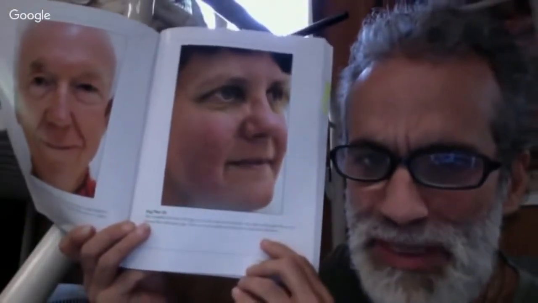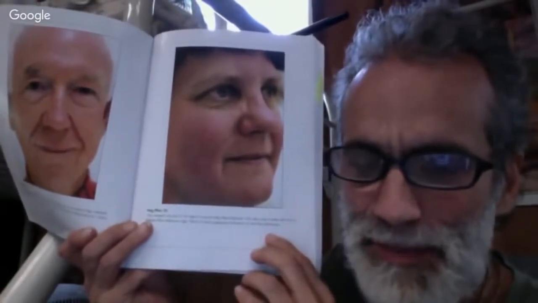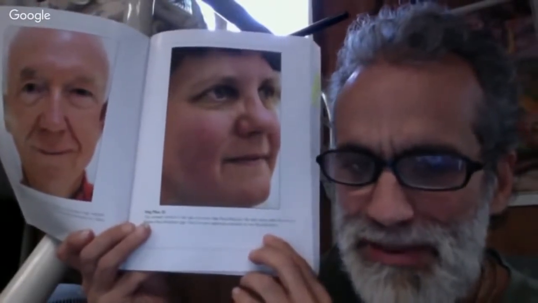Look at this poor woman here with that red. That's magnesium phosphate, man. That must be also cancer.